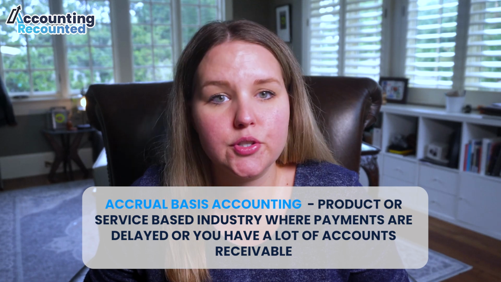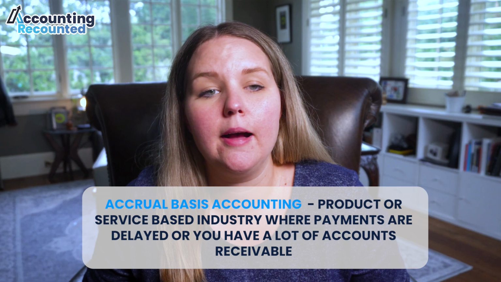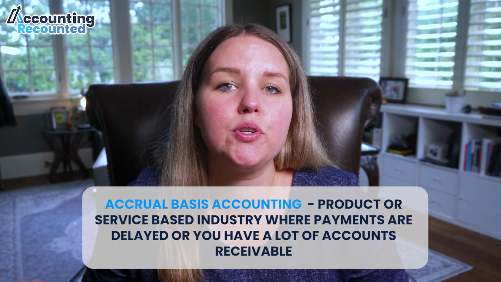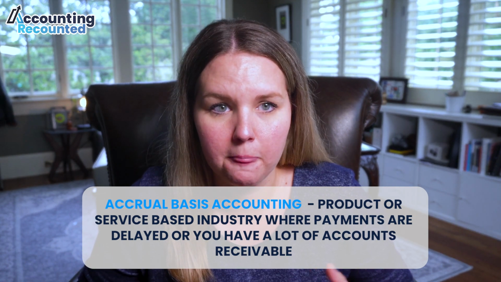But if that's not you, the nature of your business can be a significant factor. If you are in a product or service-based industry where payments are delayed or you have a lot of accounts receivable, accrual basis accounting might be more suitable for you so that you can match your income to your expenses. To add to that, as a general rule, businesses that carry inventory, even if it's small, typically use accrual basis accounting because the cash method doesn't properly account for cost of goods sold.